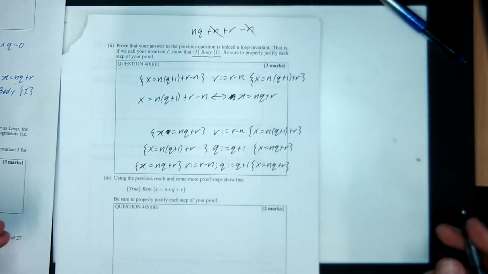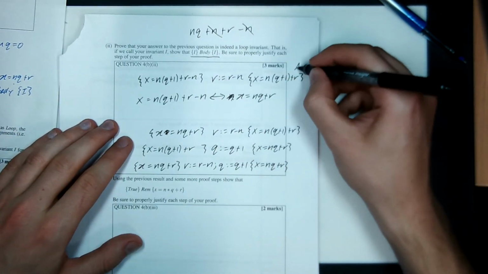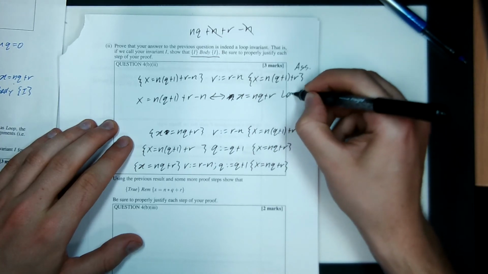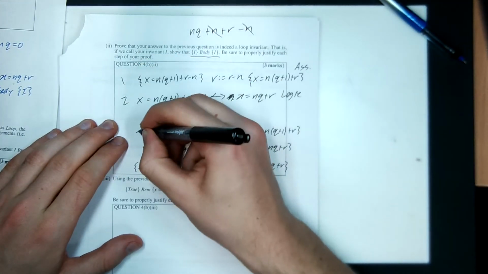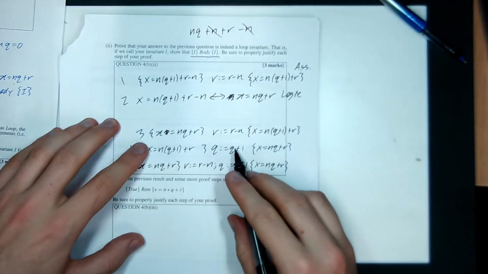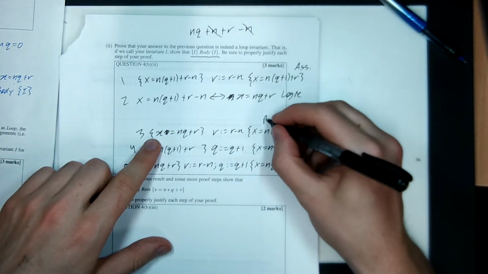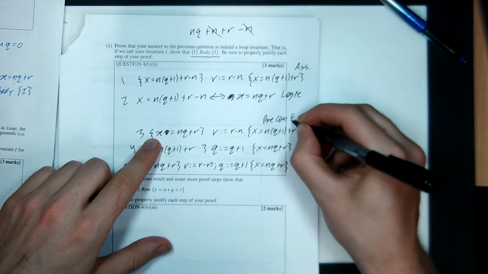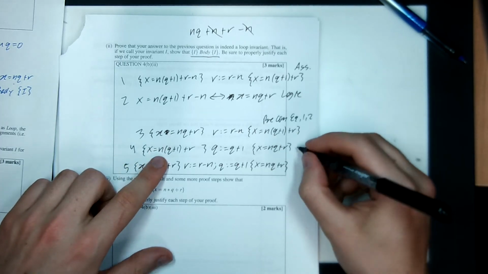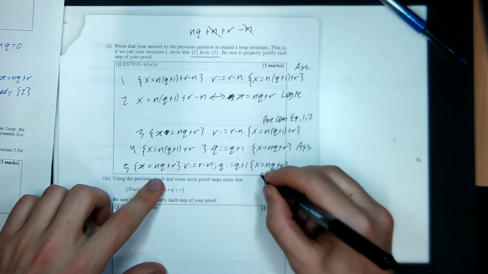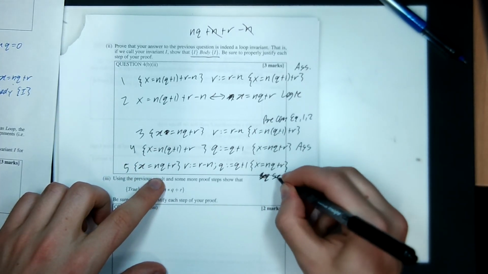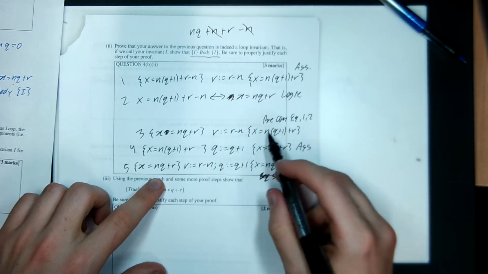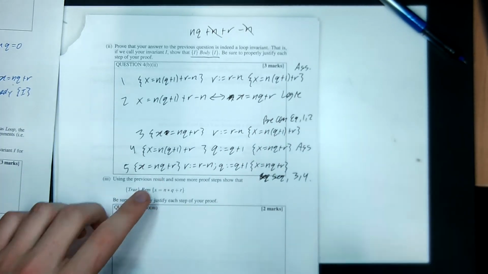And there we go. So now I put in my line numbers and put in my rules. So this was assignment, this is logic, 1, 2, 3, 4, 5. Line 3 was precondition equivalence on 1 and 2. Line 4 is assignment. Line 5 is sequencing. Lines 3 and 4 connected together. Cool, there we go.